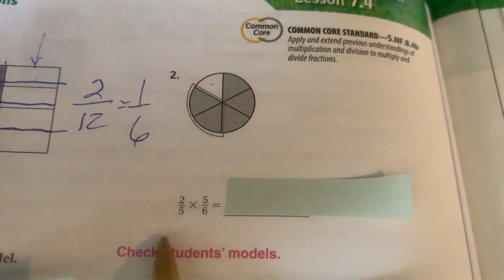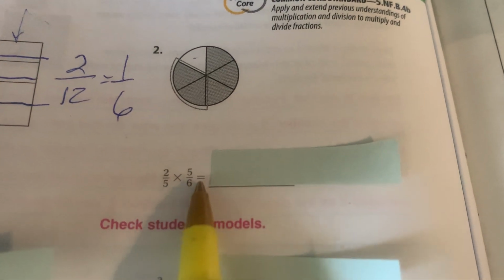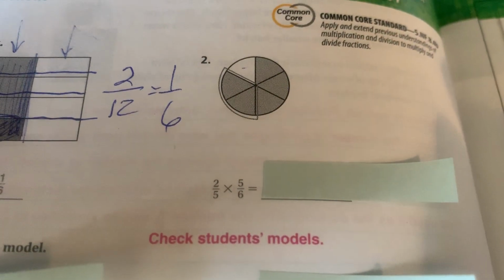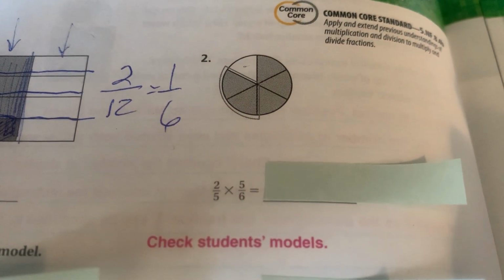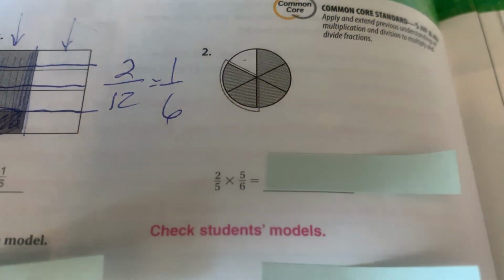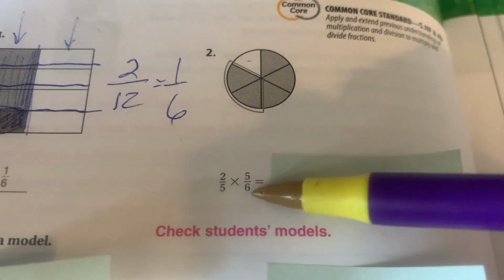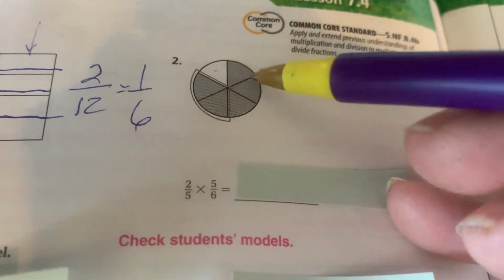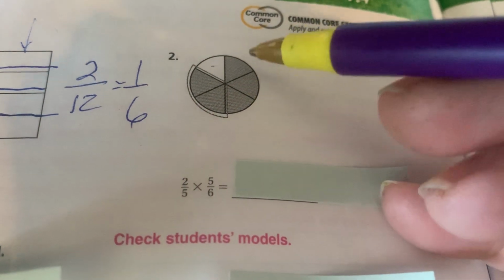So in this model, we're finding 2/5 of 5/6. And I'm going to just tell you honestly right now, I don't recommend you using circles at all. I won't be. So in this case, we're going to divide the circle into 5/6 first. So we have 1, 2, 3, 4, 5, 6 pieces.